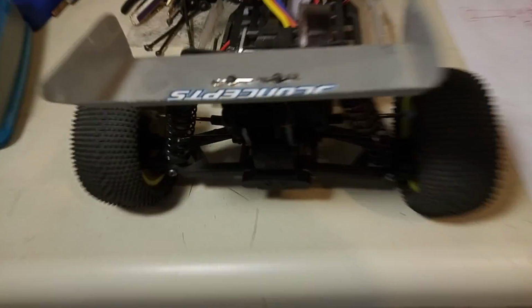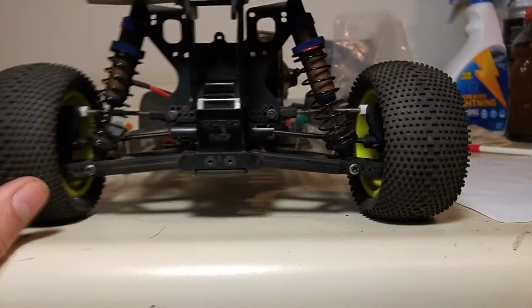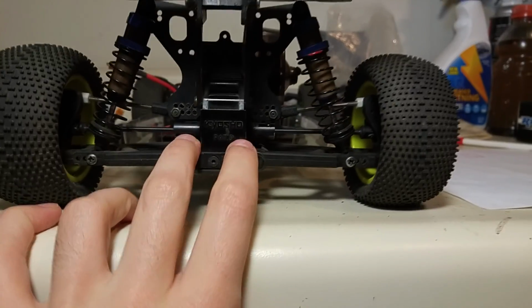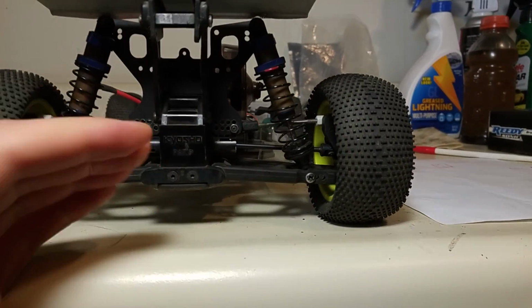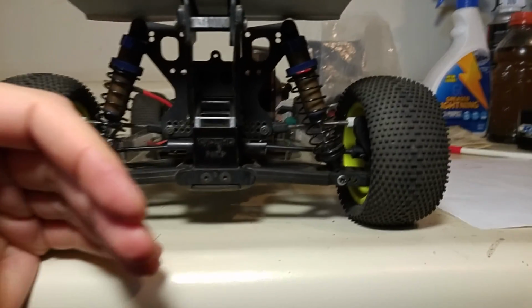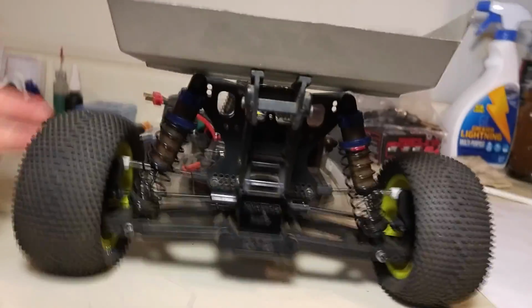So this is what it does for both the front and the rear. The effect on the rear is much simpler because you're only dealing with suspension travel. You're not dealing with any steering at the rear of the car. The effect on the front of the car is a little more complicated because you're also playing around with how the car is steering.